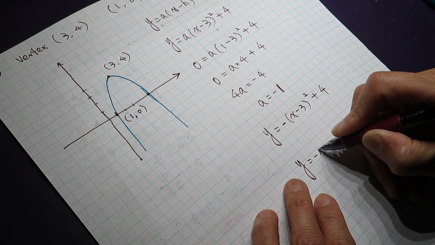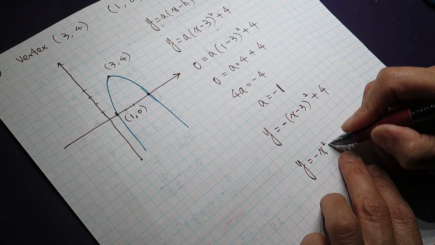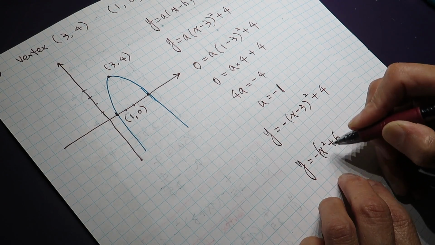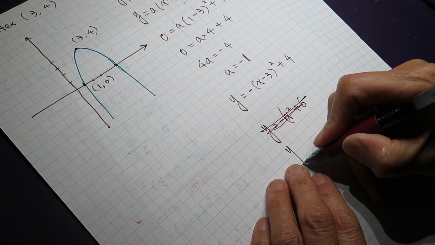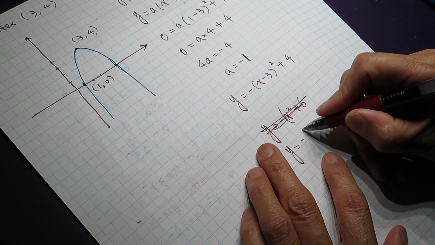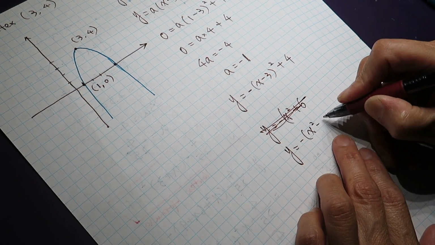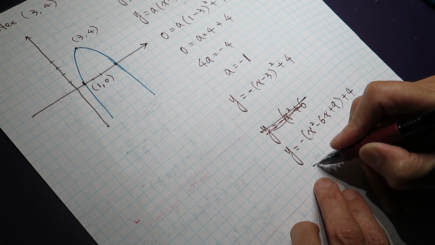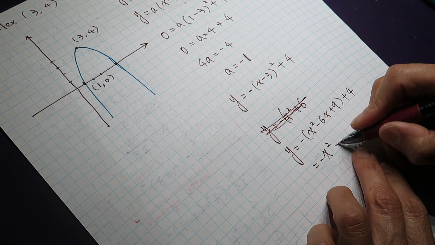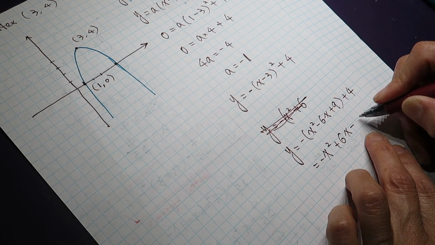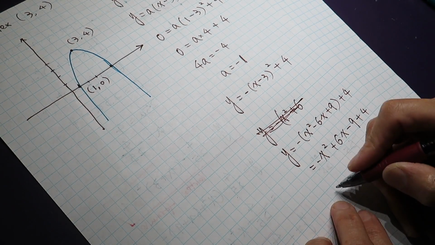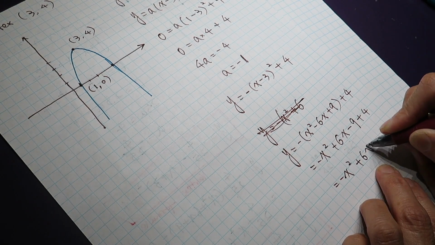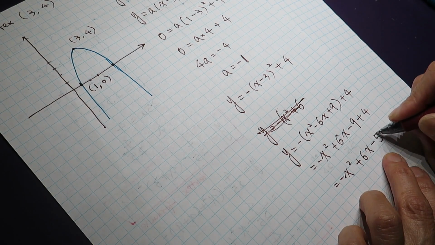Y equal negative (x square minus 6x plus 9) plus 4, equal negative x square plus 6x minus 9 plus 4, equal negative x squared plus 6x minus 5.